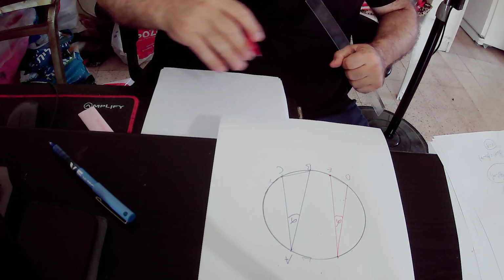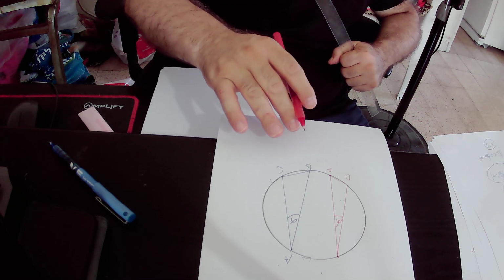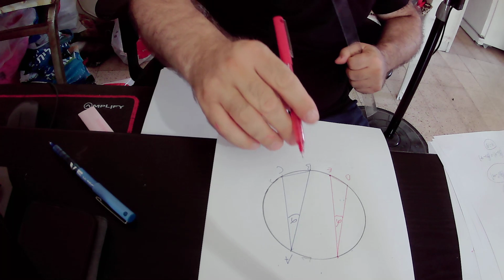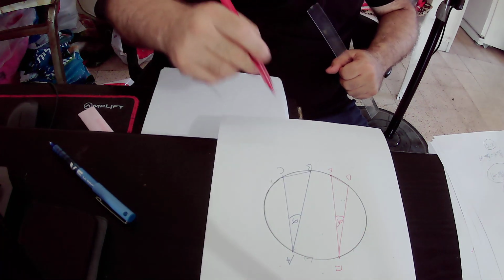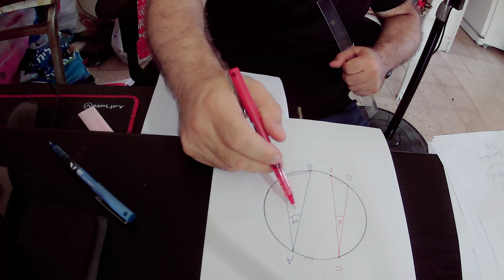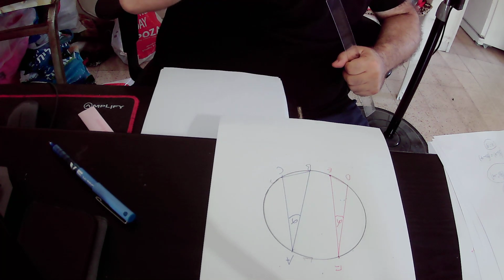In this circle we have two peripheral angles that equal to each other. This peripheral angle is angle alpha, and this peripheral angle is also angle alpha.